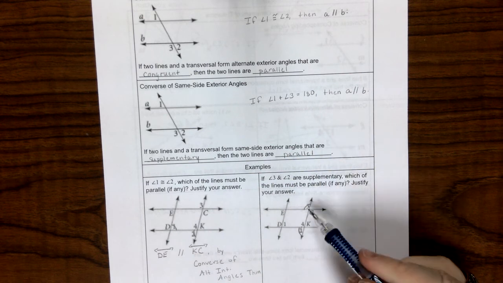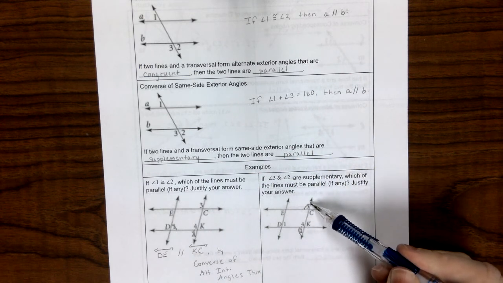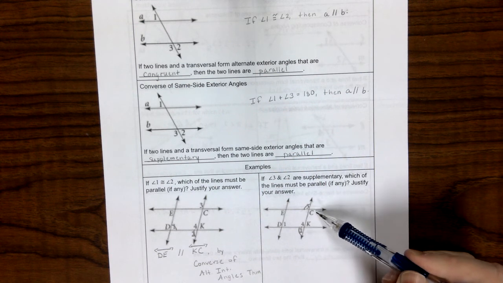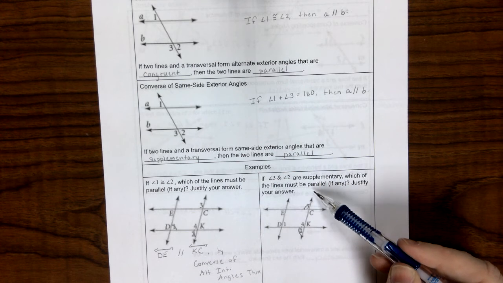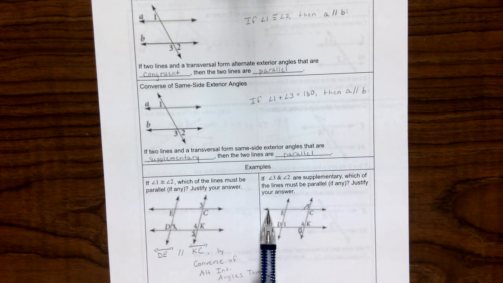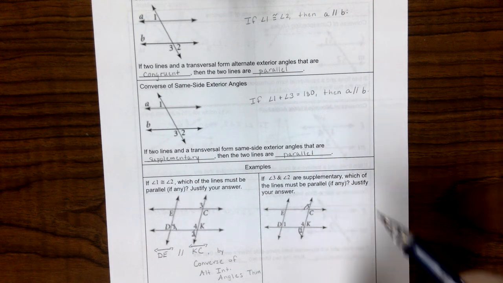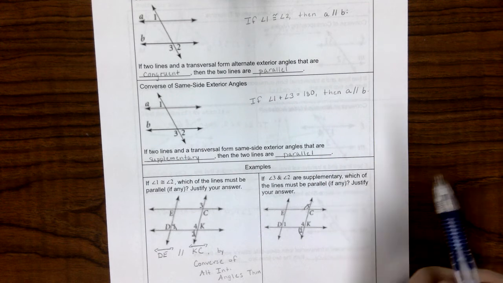So notice that 3 and 2 are both touching the line CK. That means that CK is acting like the transversal line. And so if the transversal is running this way, then the two lines that could be parallel have to go the other way. So it's possibly EC and DK. Now they told us that 3 and 2 are supplementary.